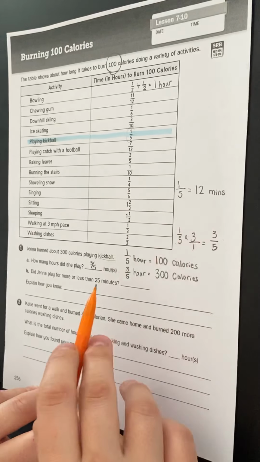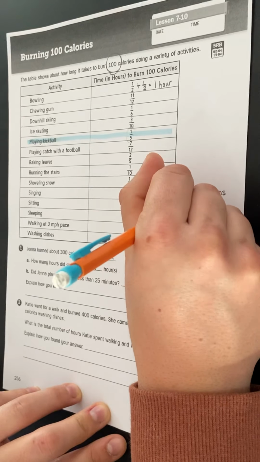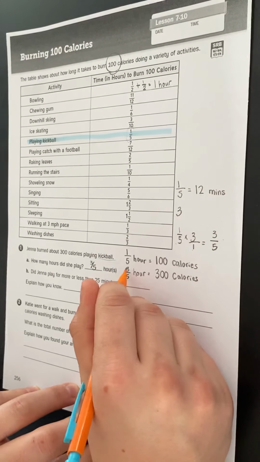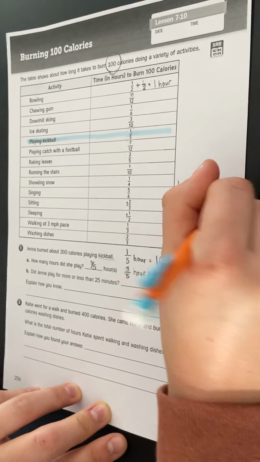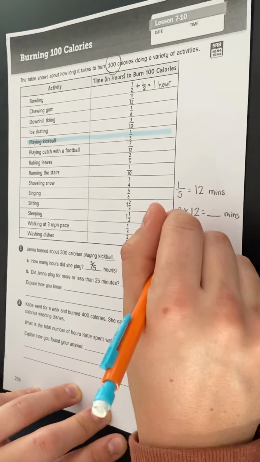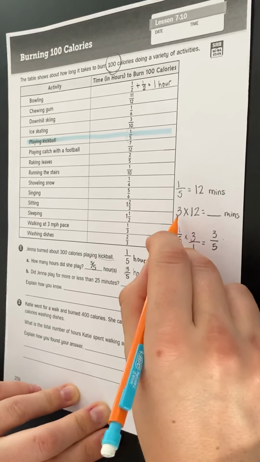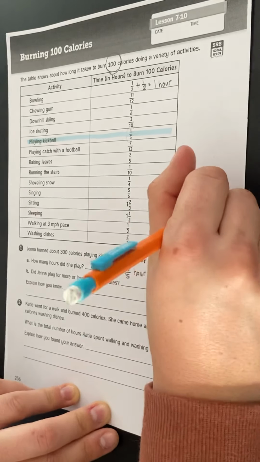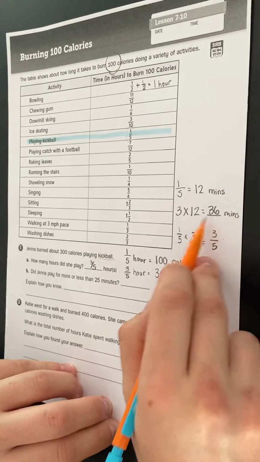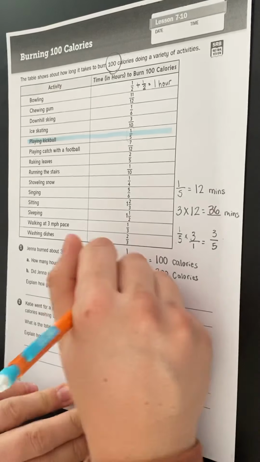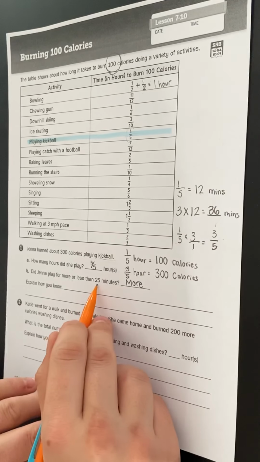Now, in order to figure out how many minutes are in 3/5 hours, I would multiply 3, because that's how many fifths I have, times 12 to figure out how many minutes. So do that on your own. What is 3 times 12? Okay, so 3 times 12 is 36 minutes. So, did she play more or less than 25 minutes? She played more. She played kickball for a total of 36 minutes, and that is more than 25.